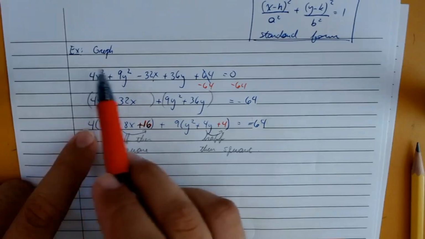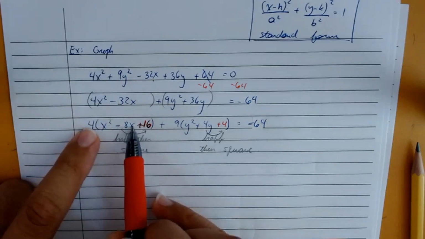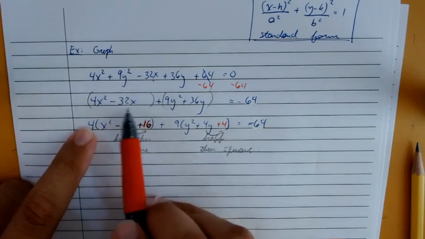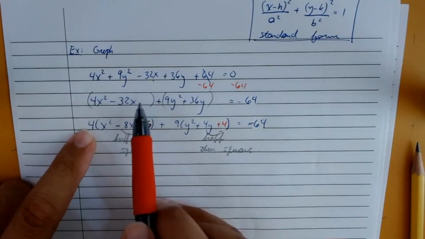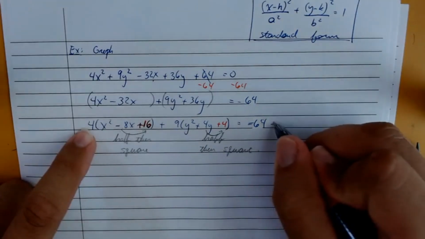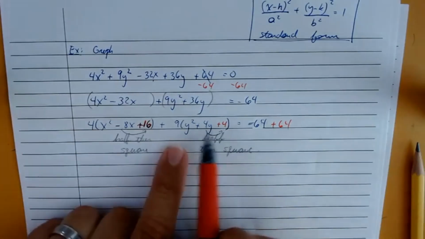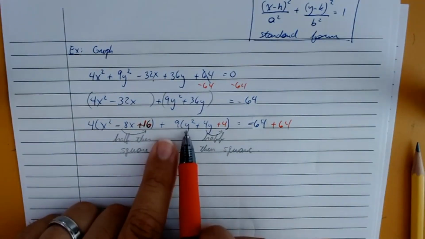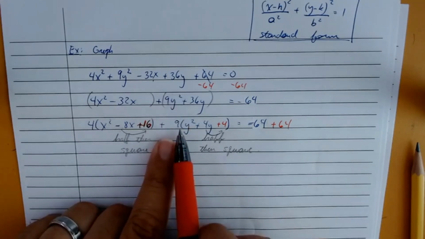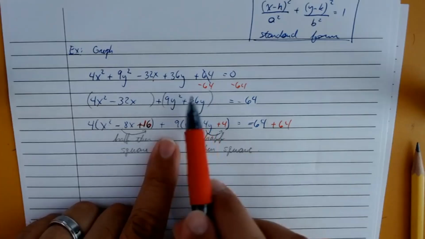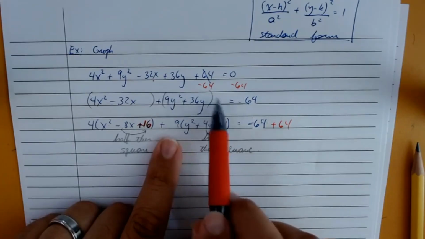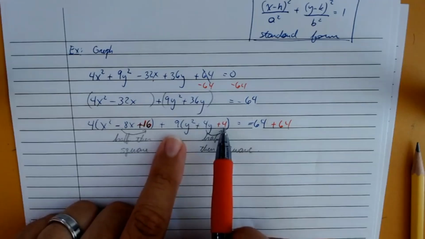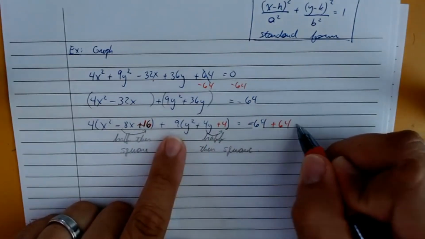4x squared, that was already there. Minus 8x times 4, that's negative 32x. That was already there. But 4 times 16 is 64, which we didn't have before. So if I'm adding something to this side, I need to add the same thing to the other side. Same thing over here. 9 times y squared, well, I already had 9y squared. 9 times 4y is 36y. I already had that. Okay, cool. 9 times 4 is 36. I didn't have a 36 here. Okay, so that's new. I've added 36 to this side of my equation. So whatever I do to one side, I have to do to the other side. Plus 36.